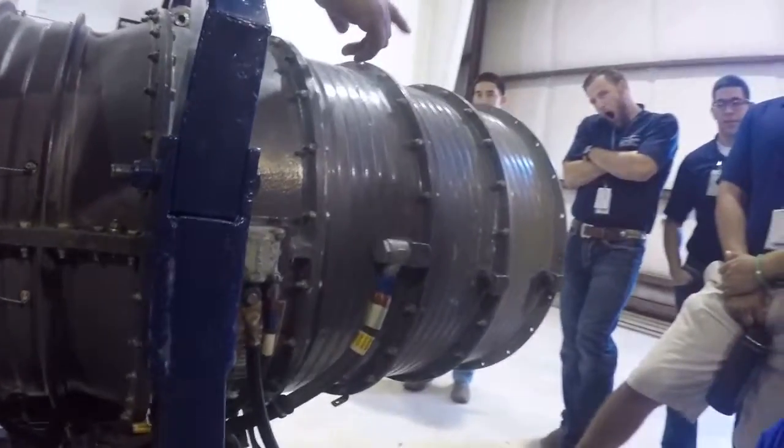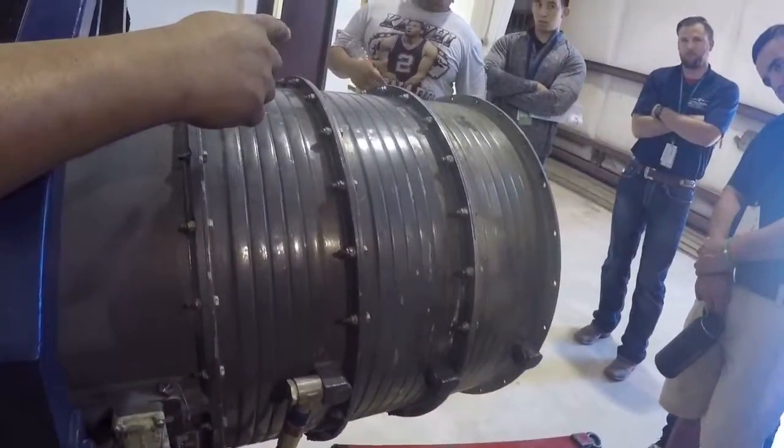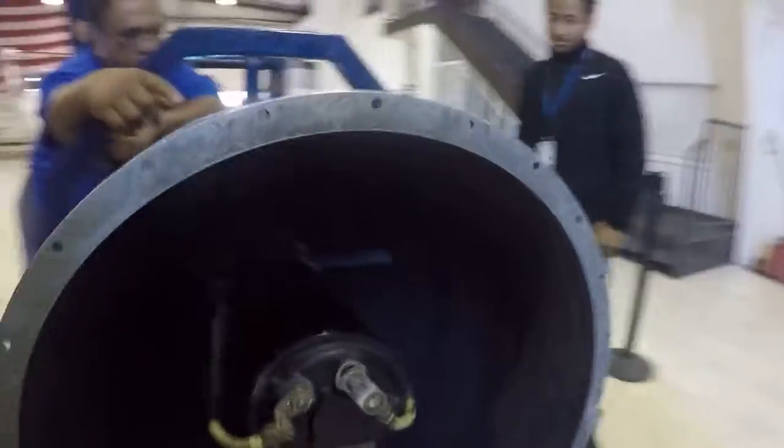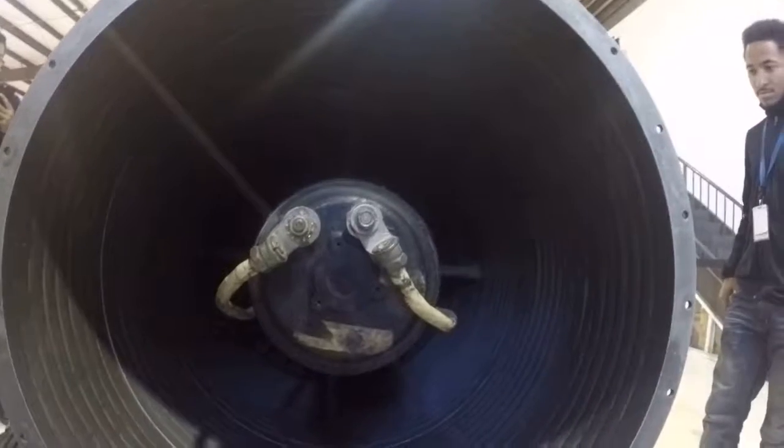If you look forward looking aft, at number 4 strut, counting the strut at 12 o'clock as strut 1 and counting all the way around, there are holes in the forward end of that strut.